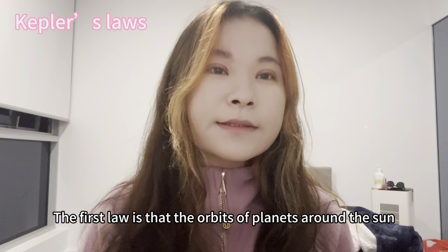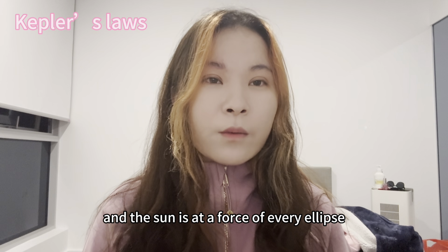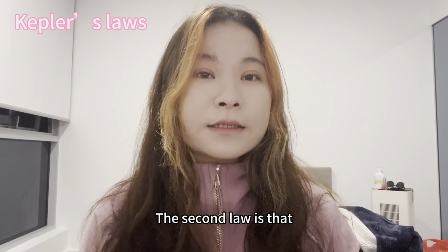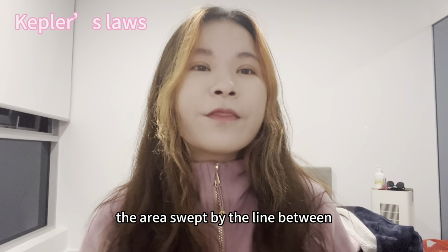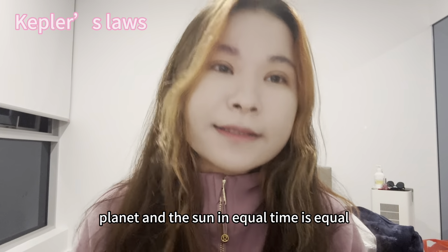The first law is that the orbits of planets around the Sun are all ellipses, and the Sun is at a focus of every ellipse. The second law is that the area swept by the line between the planet and the Sun in equal time is equal. The third law is that the square of the period of a planet's revolution around the Sun is proportional to the cube of the semi-major axis of its orbit.